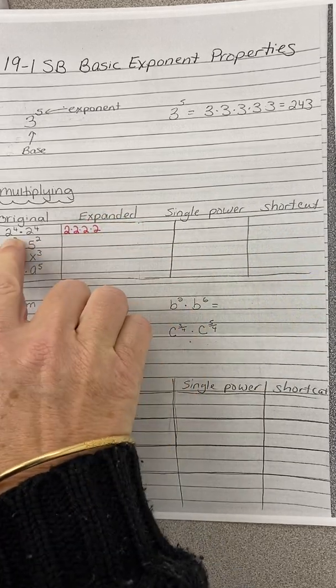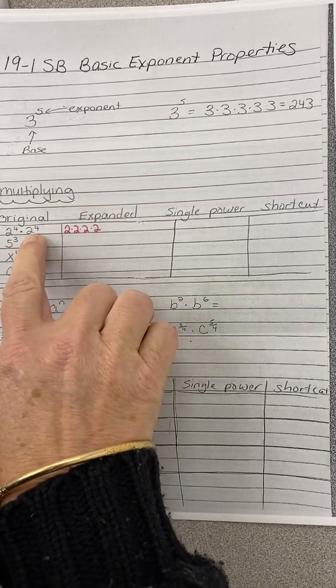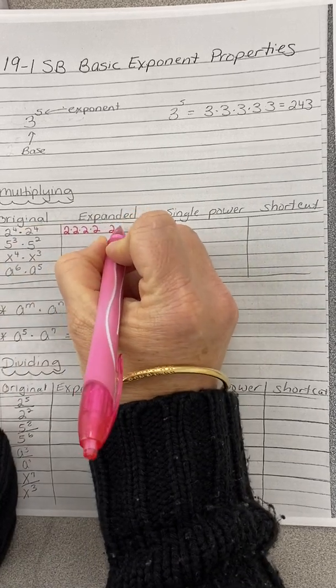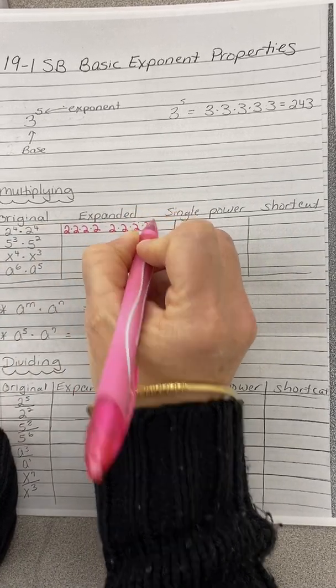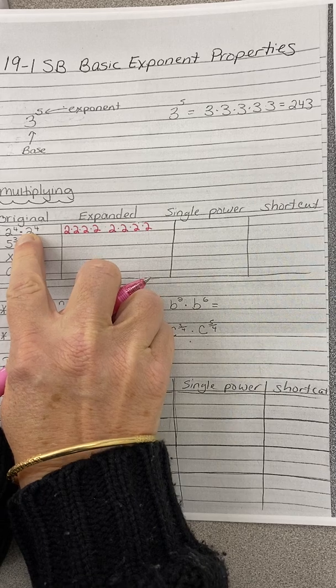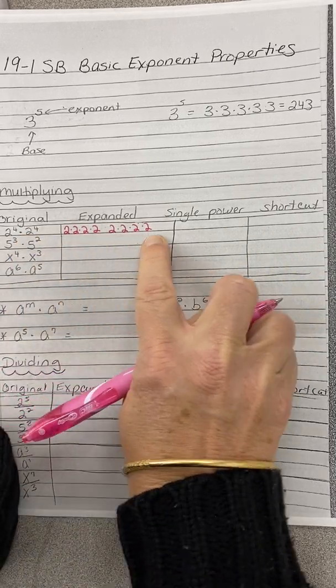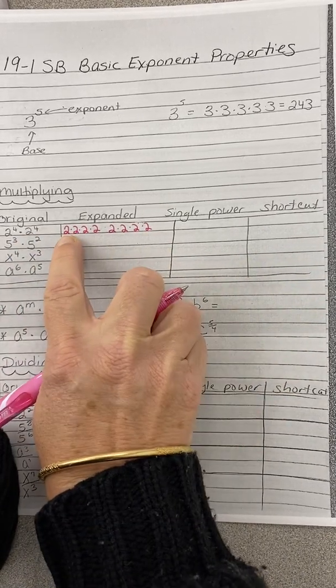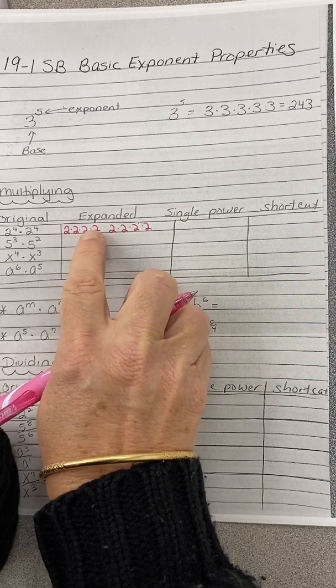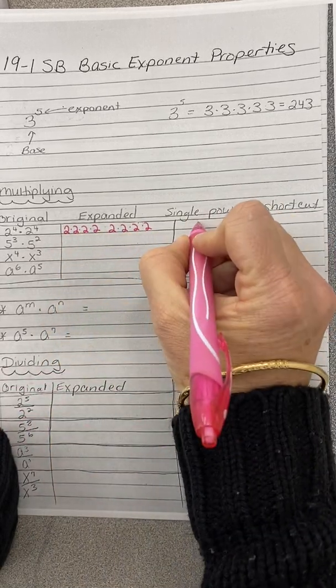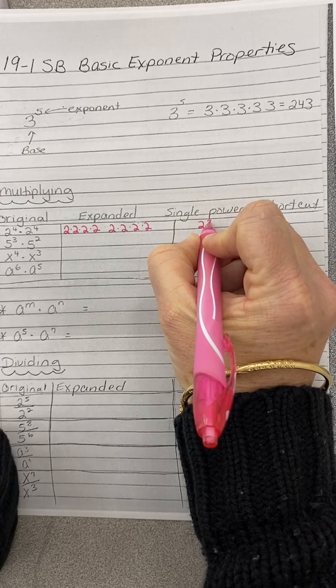That's the same thing as 2 to the 4th power times 2 times 2 times 2 times 2, and that's another 2 to the 4th power. So if you look here at expanded form, it should be easy to see that, wait a second, that's the same thing as 1, 2, 3, 4, 5, 6, 7, 8, 2 to the 8th power.